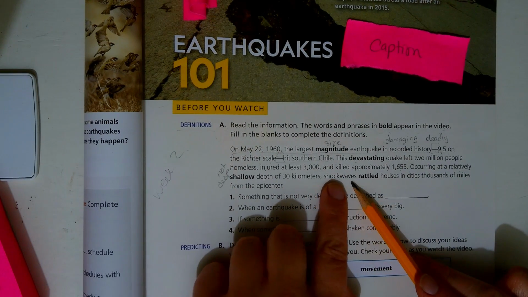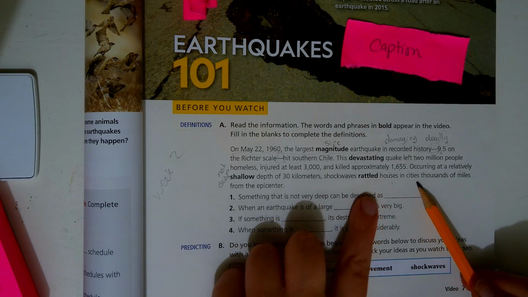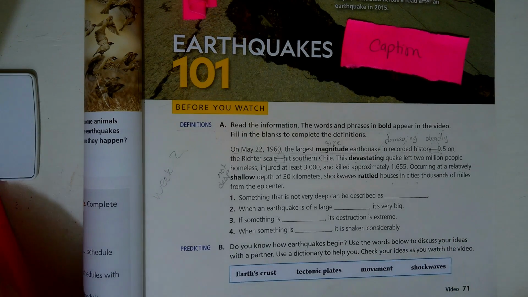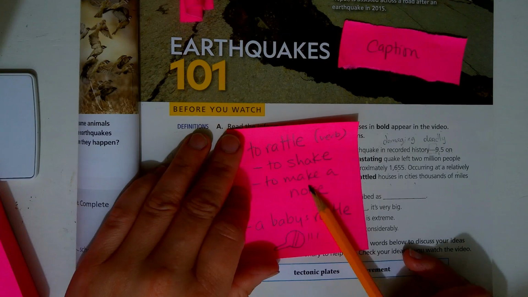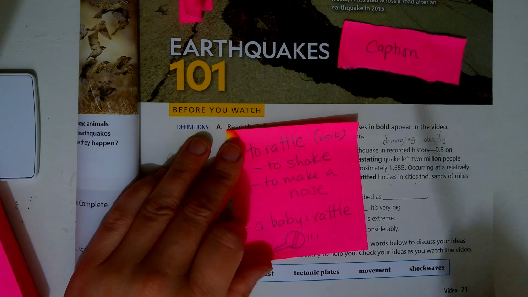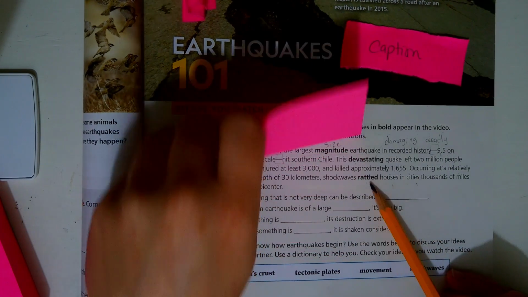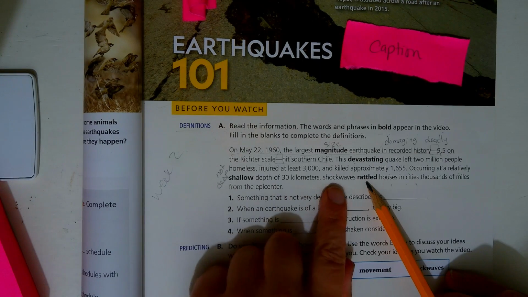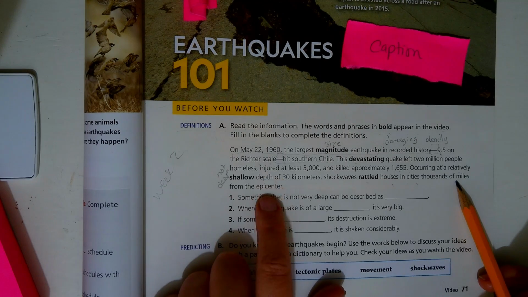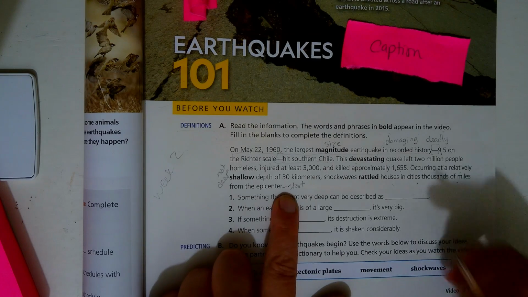Okay, the shock waves rattled. What does rattled mean? Rattled houses in cities. What do you think rattled might be? So rattle means to shake or make a noise. You can also have a toy. A baby might have a rattle, something that you shake and makes a noise. This is a noun, a toy. But here we have the verb. What did it do? The earthquake shock waves rattled the houses in cities thousands of miles from the epicenter. So the epicenter is where the earthquake actually started.